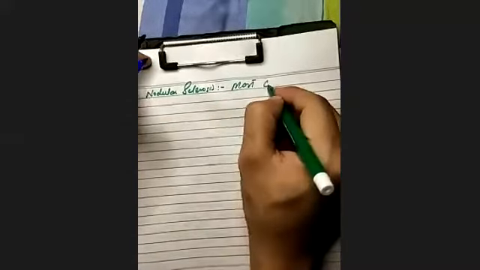Then we have the nodular sclerosis type, which is most common.